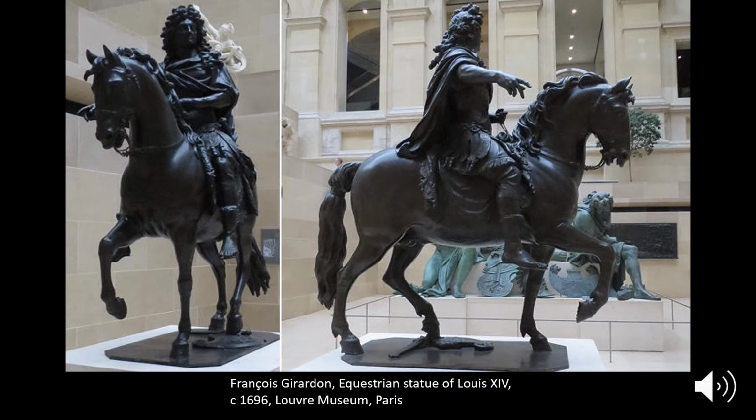Iconography also leads us to relate this sculpture to the sculpture of Marcus Aurelius. We know that this association between the symbolic language of these two sculptures helps us to understand that Girardon is posing Louis XIV as a military leader, right, in the line of other successful military leaders.